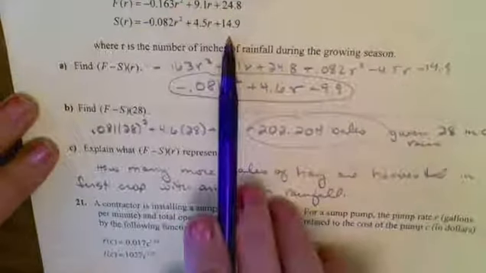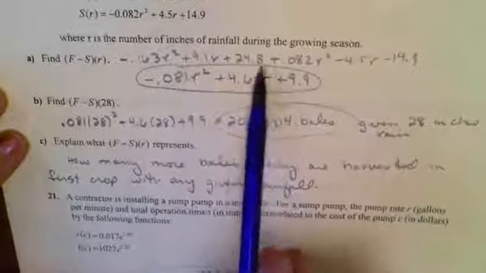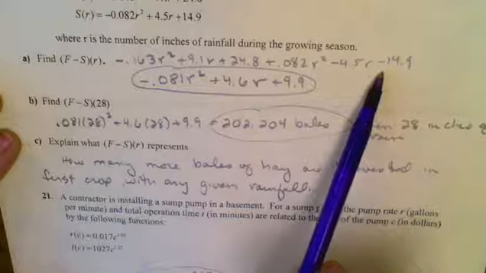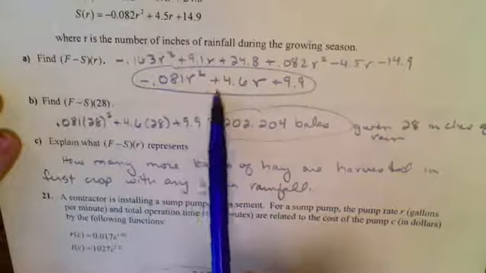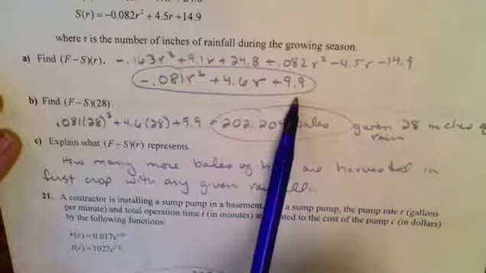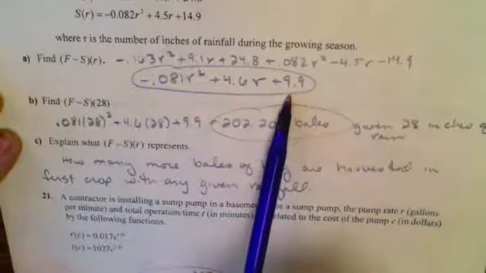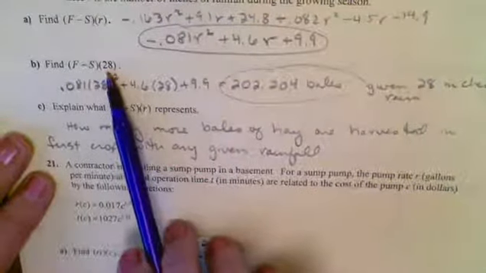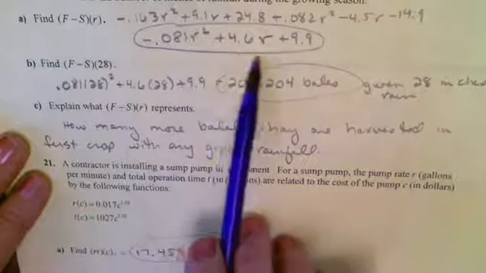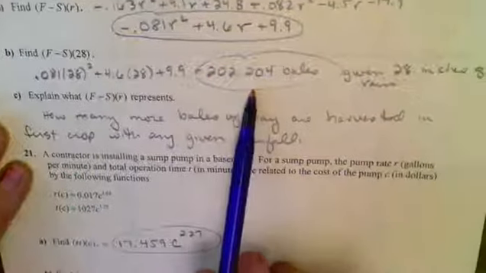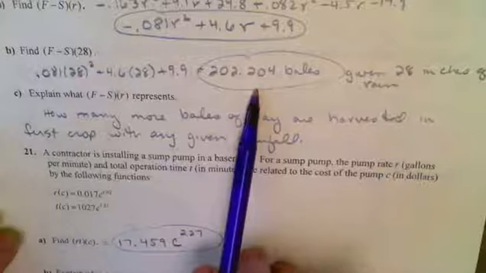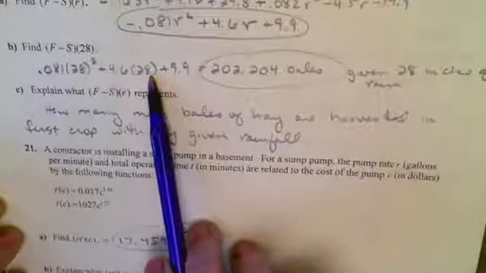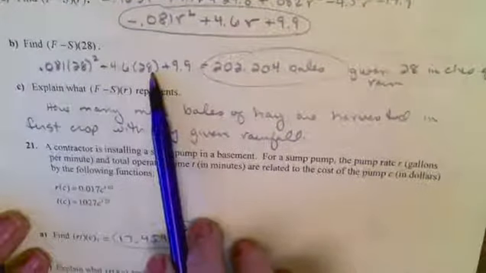24.8 minus 14.9. I actually wrote it out and changed all these to their opposite sign when I was subtracting, and hopefully you got that as an answer. I didn't check my answer, but I'm pretty sure that was okay. So then they ask you to find F minus S of 28. So I just put a 28 into this function right here, and I got 202 bales about. That's given that the rainfall was 28 inches, because that's what R represented.